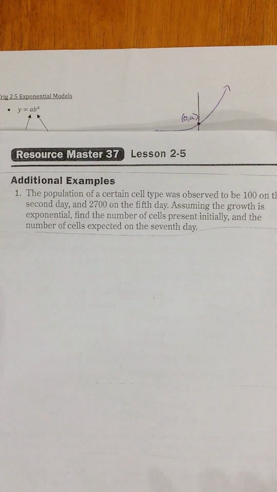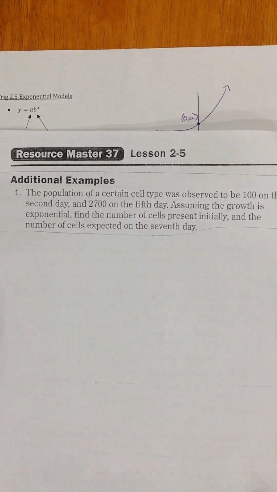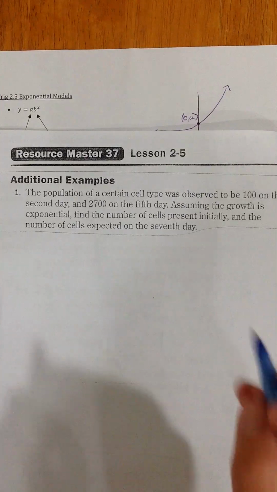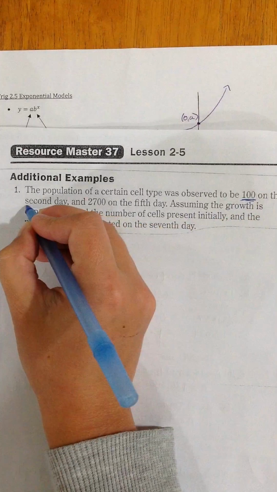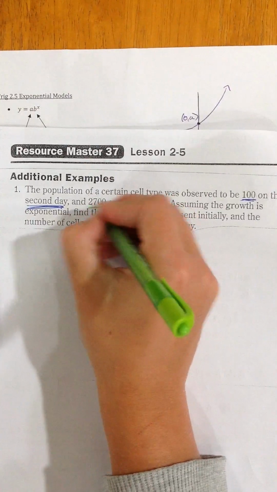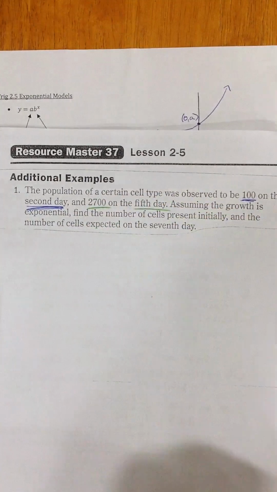Okay, so it says the population of a certain cell type was observed to be 100 on the second day, and 2,700 on the fifth day. Assume the growth is exponential. Find the number of cells present initially and the number of cells expected on the seventh day. Okay, so what I would do is think about my two values here. I've got one that's 100 on the second day, and then I've got one that's 2,700 on the fifth day.